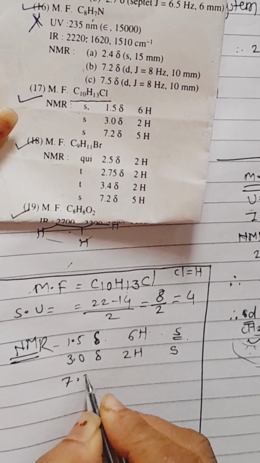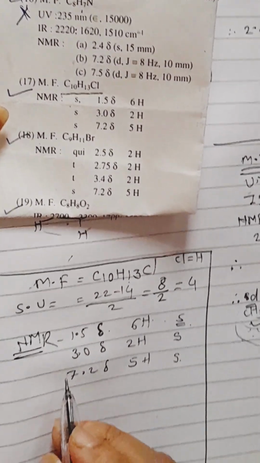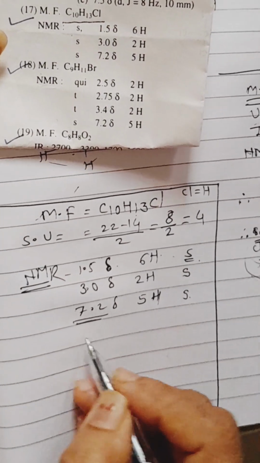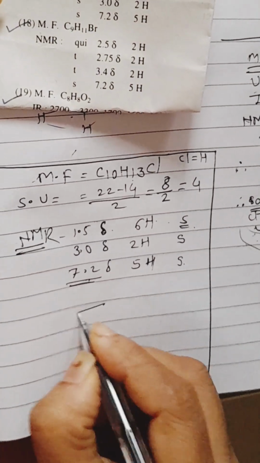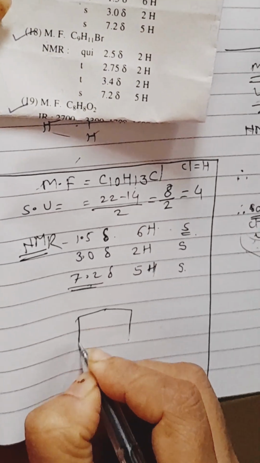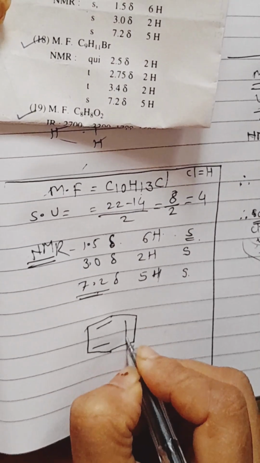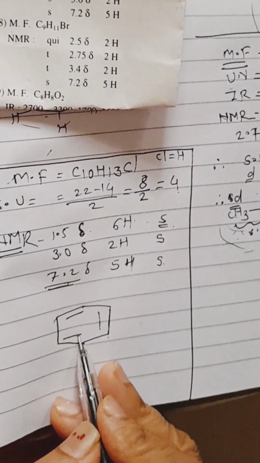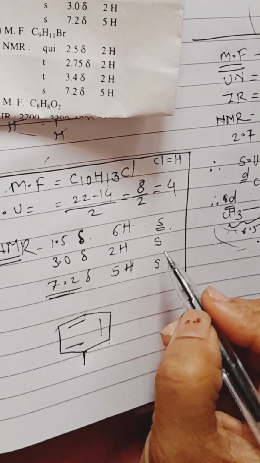And 7.2 delta, 5 hydrogen atoms, singlet. Now it is very important information that 7.2 delta with 5 hydrogen atoms means it is a monosubstituted aromatic ring, and the 4 sites of unsaturation are satisfied in this ring.